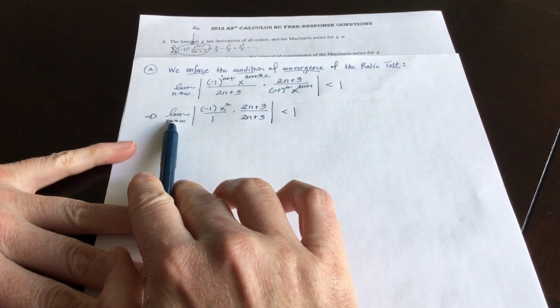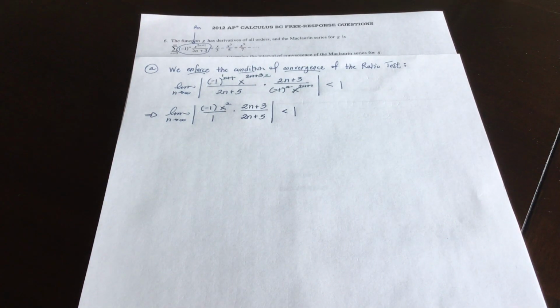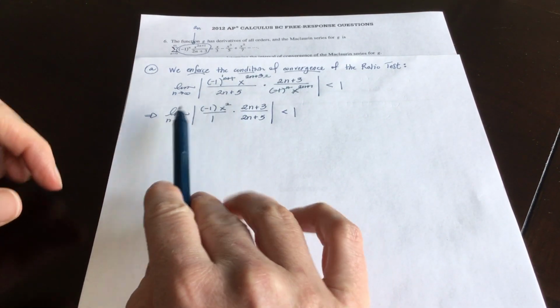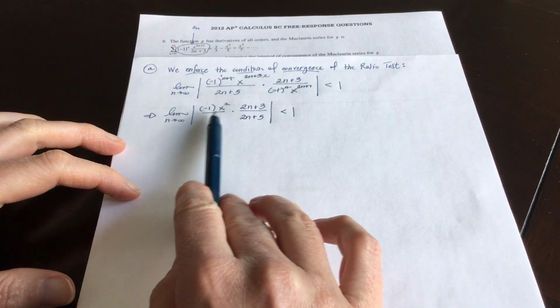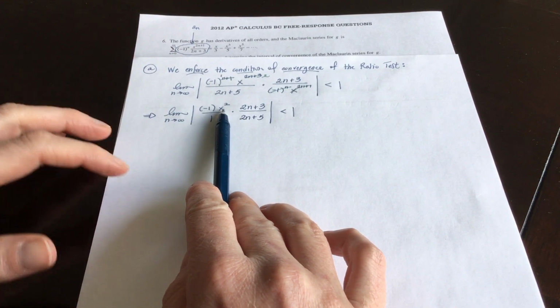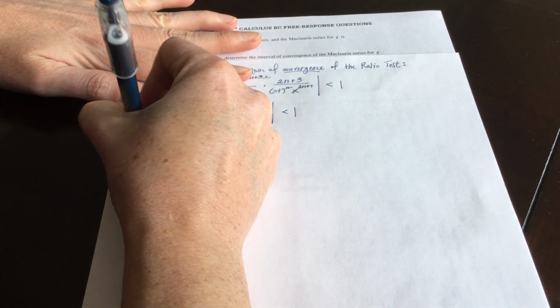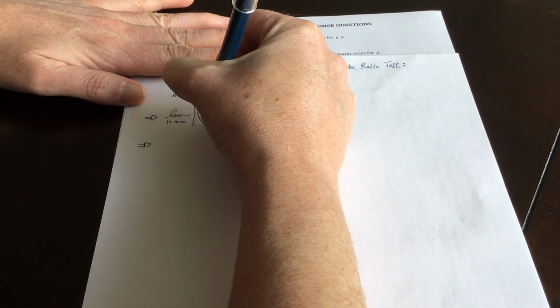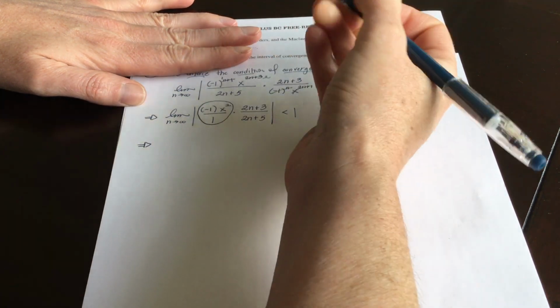So now let's talk about, as far as the limit is concerned, the n is the variable. So as far as the limit is concerned, things in terms of x are constants. That means that you could factor this stuff out. Keep in mind it would still need to be in absolute value marks.